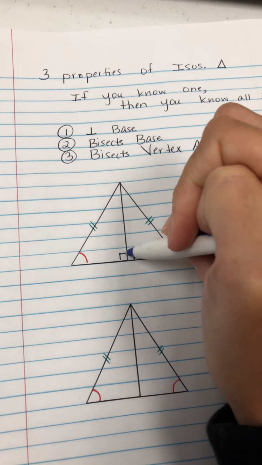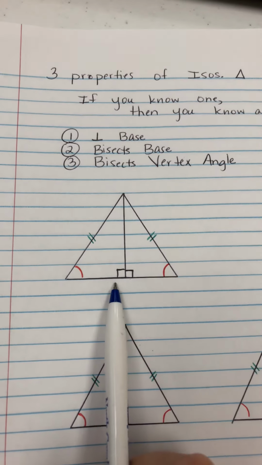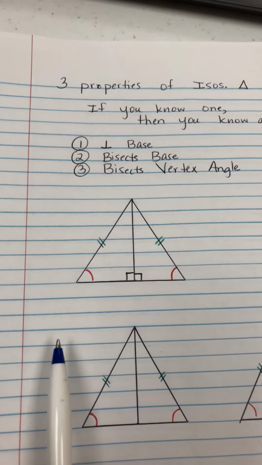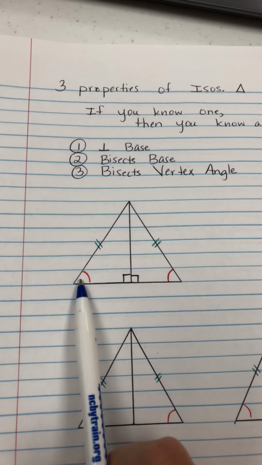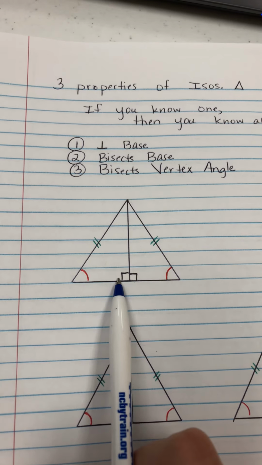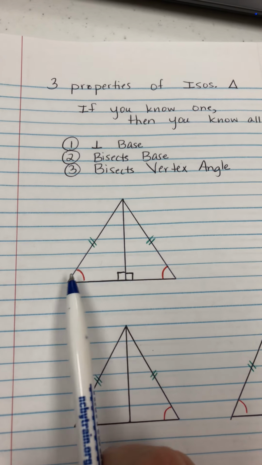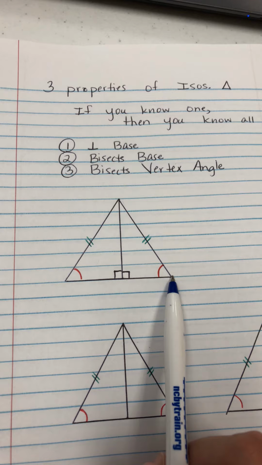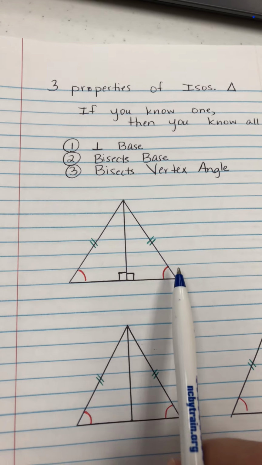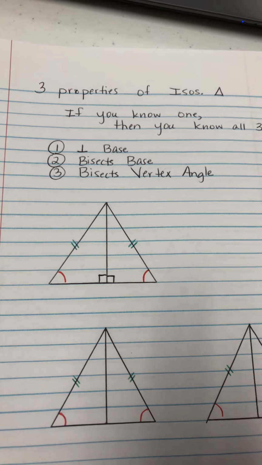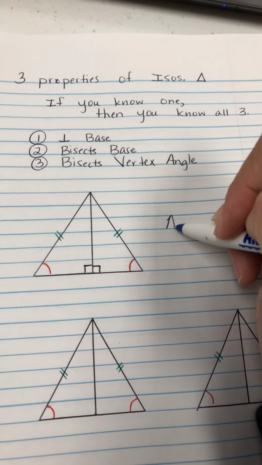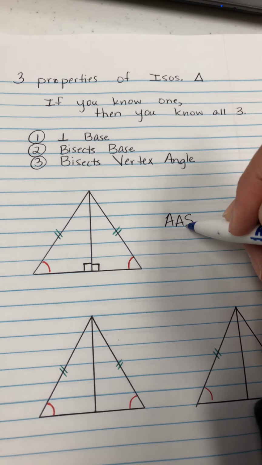So I want you to look at what we did yesterday. Remember yesterday when we proved that two triangles could be congruent? Do you see how you have two angles and then you have a side? We've got the right angles that are congruent to each other, the base angles that are congruent to each other, and then you also have these sides. So I could prove that these two triangles are congruent by the angle-side method.